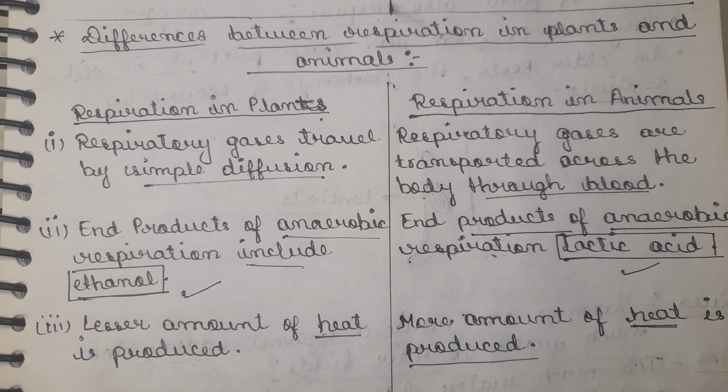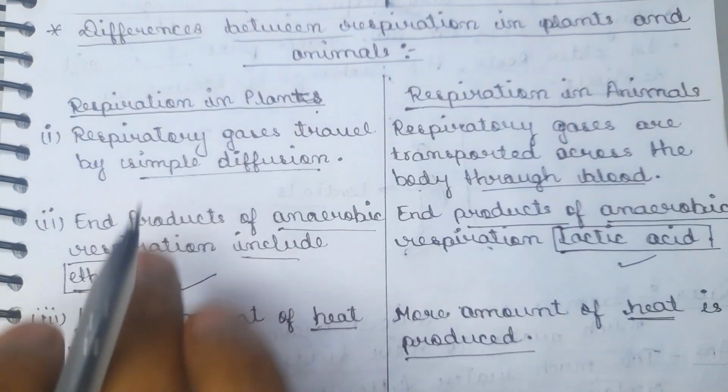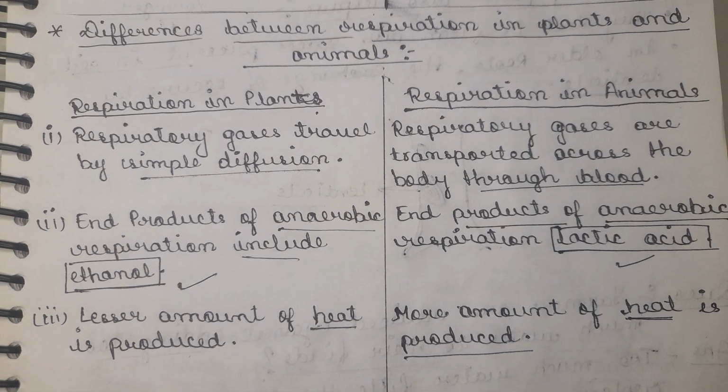So this was about the difference between photosynthesis and respiration, and then the differences between respiration in plants and animals.